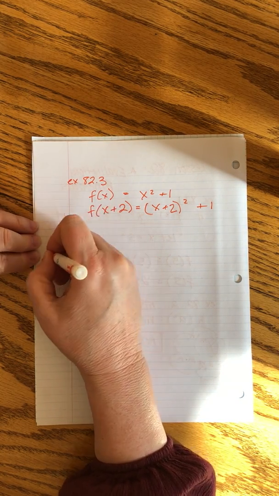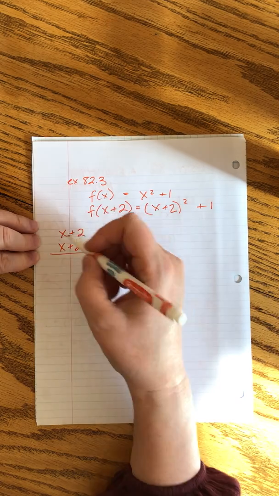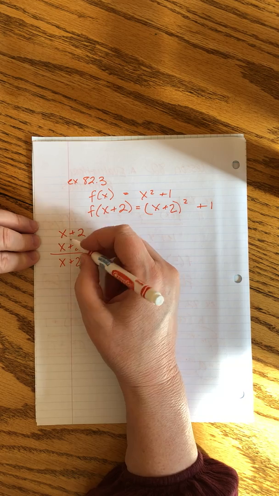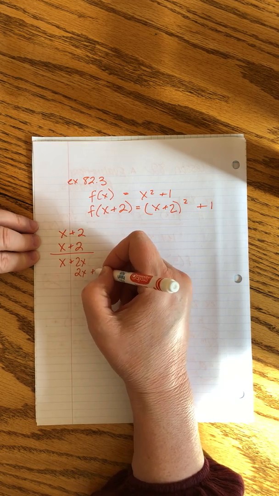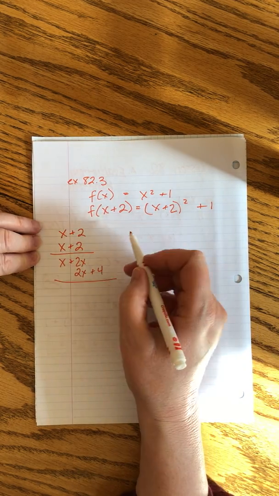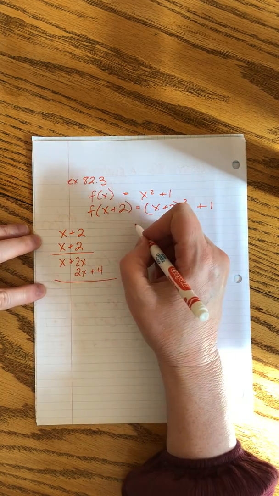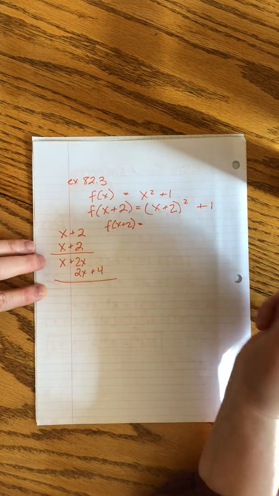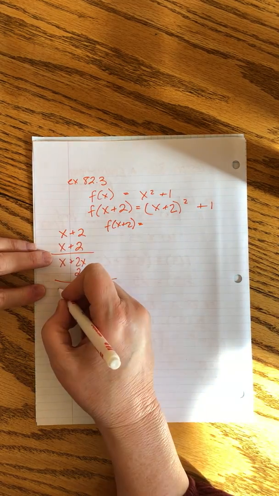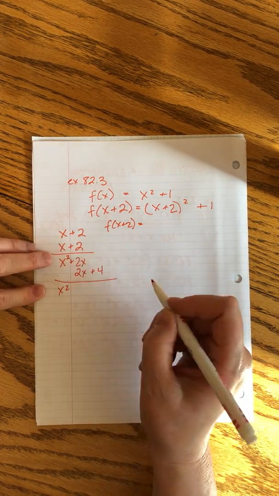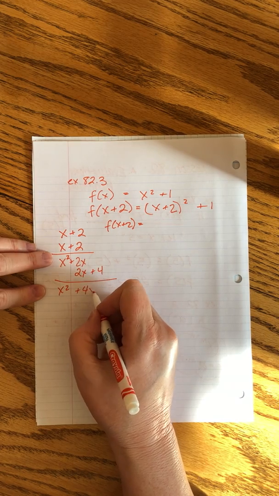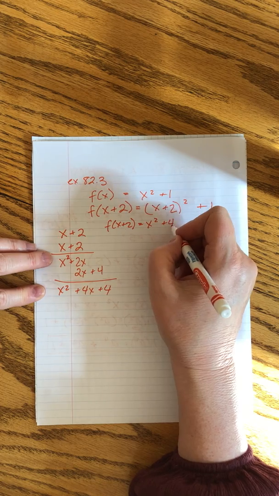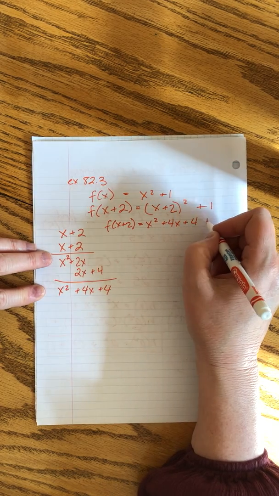Kids have to go to Saturday morning dance class. Let's do it. x squared plus 2x, now this way, another 2x plus 4. The f of x plus 2 equals, I forgot to write the square, x squared plus 4x plus 4. That goes up here: x squared plus 4x plus 4 plus 1.